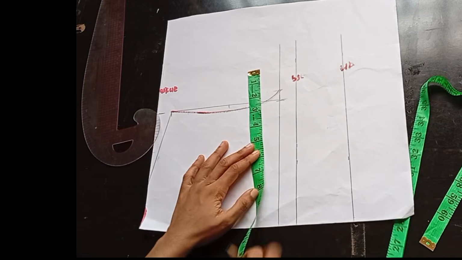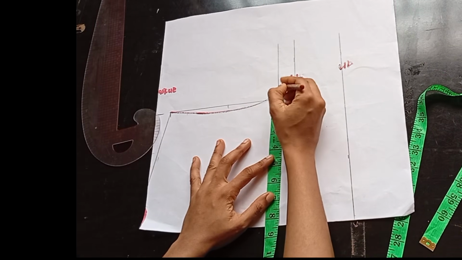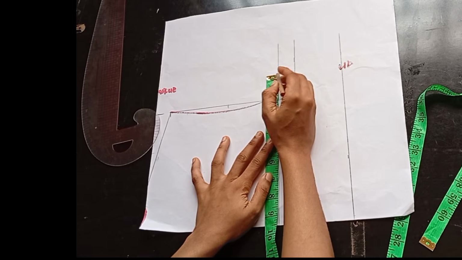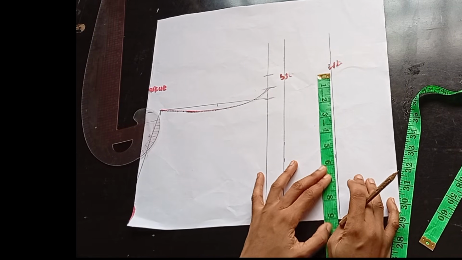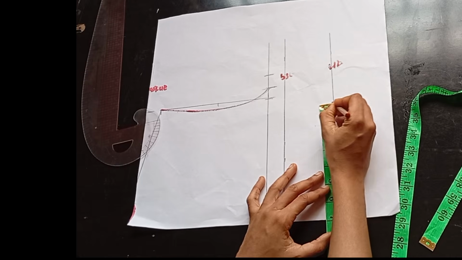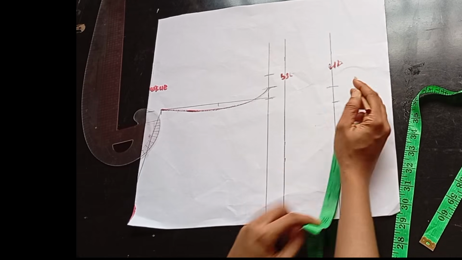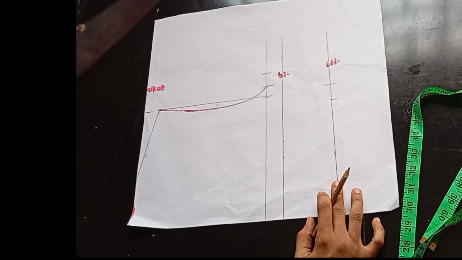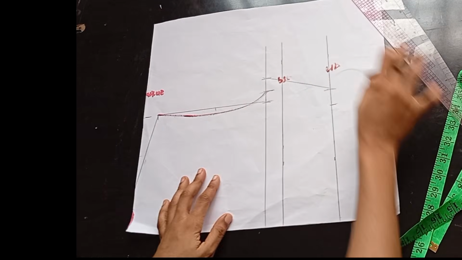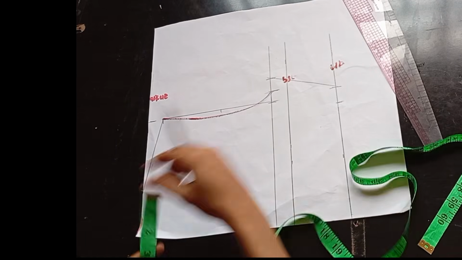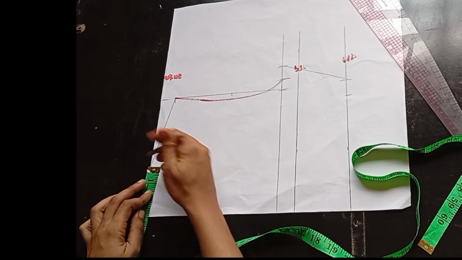So what I'm going to do now is mark my bust circumference divided by 4 and add my sewing allowance. Now I'll mark my underbust circumference divided by 4 and mark my sewing allowance and I'll connect. You can use 1 inch for your sewing allowance or half. You don't want to add too much sewing allowance to your pattern.